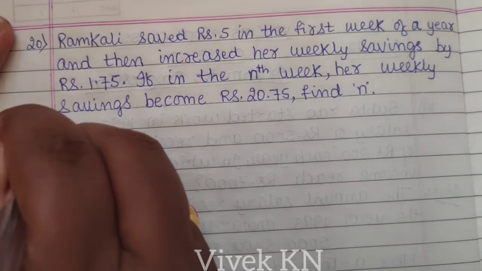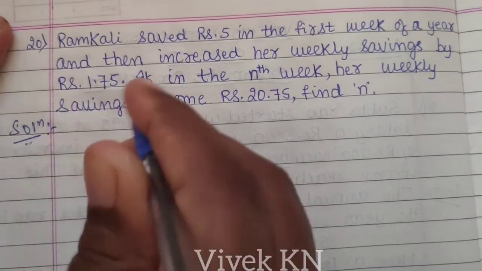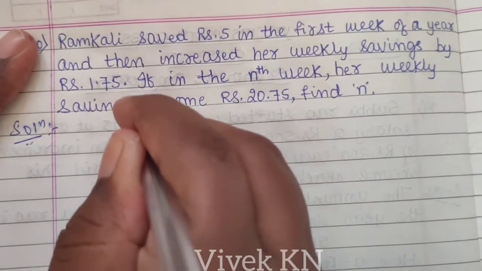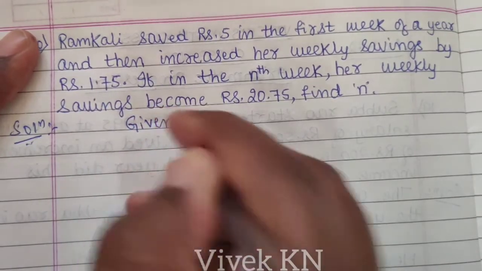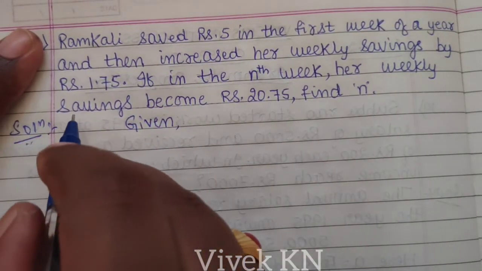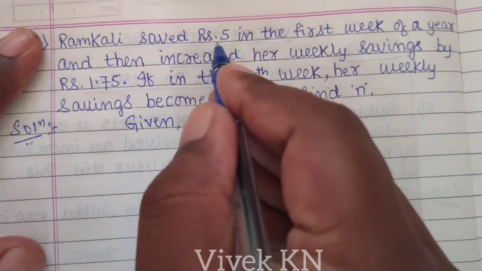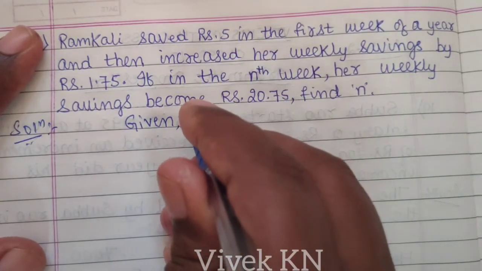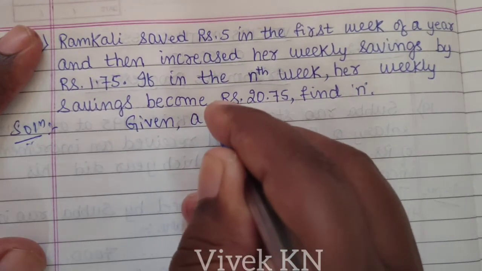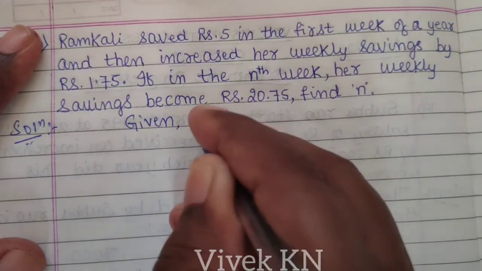Solution. Given: in the question they have given the value of a, the first term, rupees 5, so a is equal to 5 rupees.